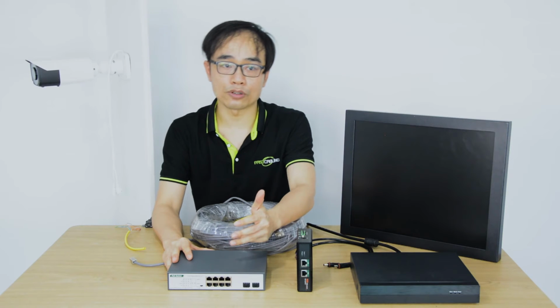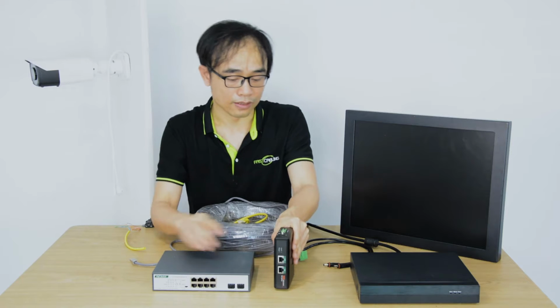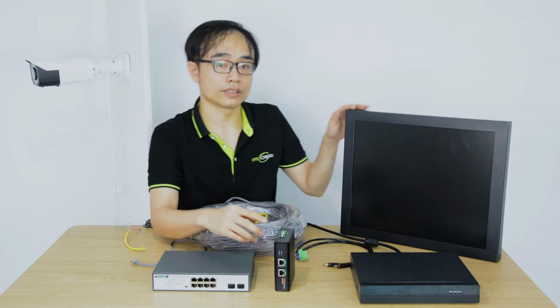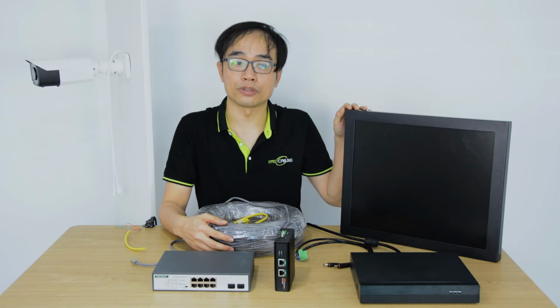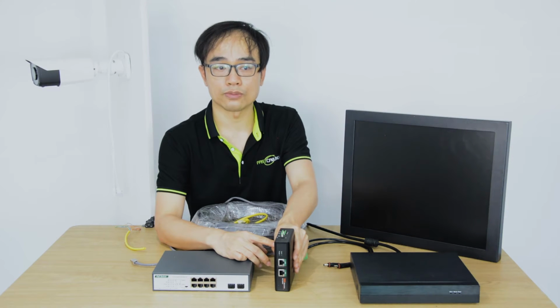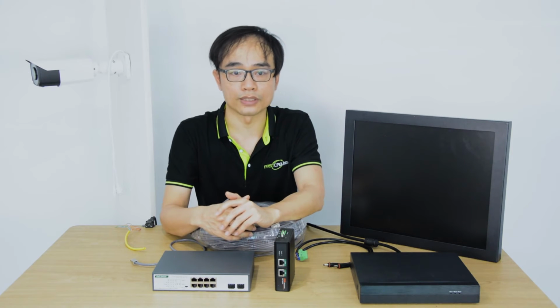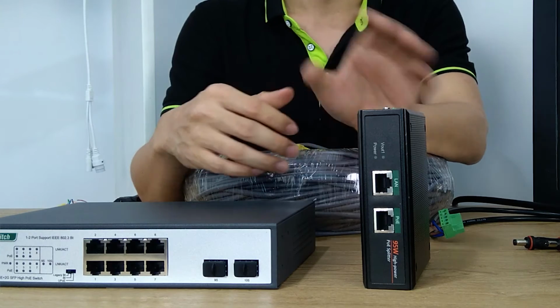In order to exploit the 95 watt PoE, we also need the PoE splitter, because the NVR and the LCD display cannot accept the PoE power directly. This is the industrial-grade PoE splitter, which can separate power from the data. The advantage of the industrial-grade product is that we can deploy this splitter in harsh environments.